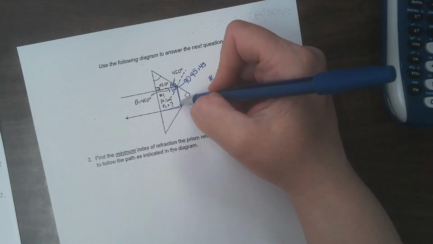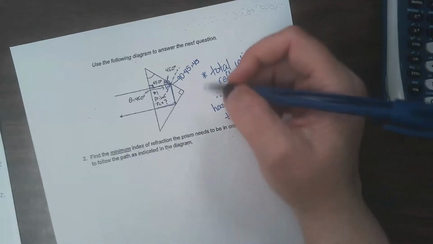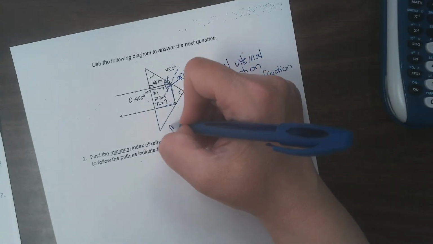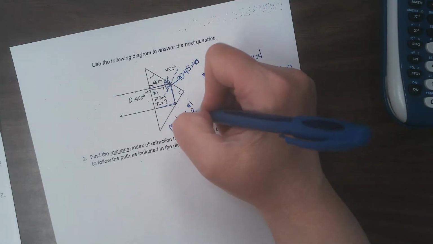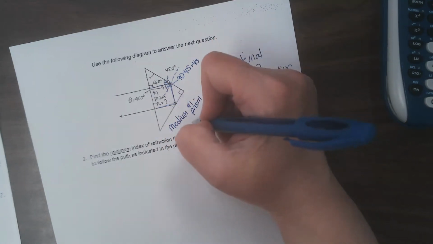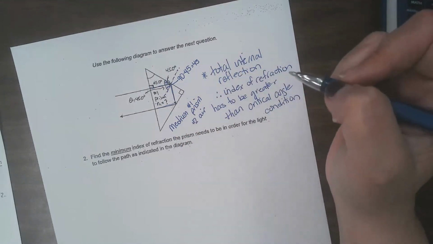It's going to come and hit here, and then it's going to come back out. Medium number 1 is the prism. Medium number 2 is air.